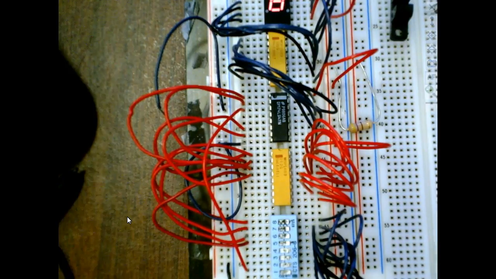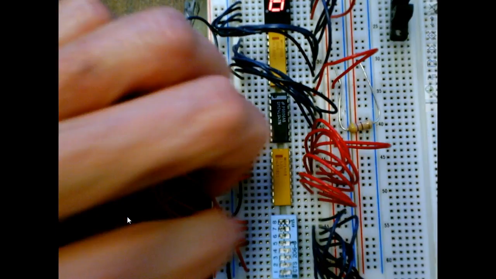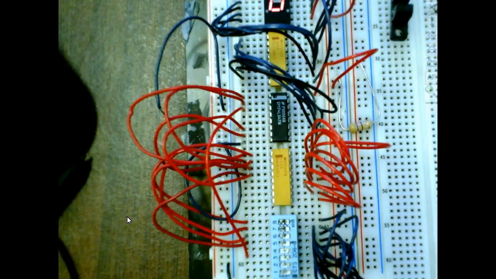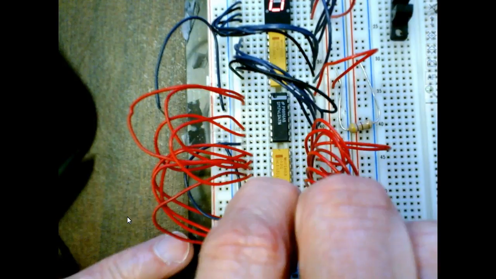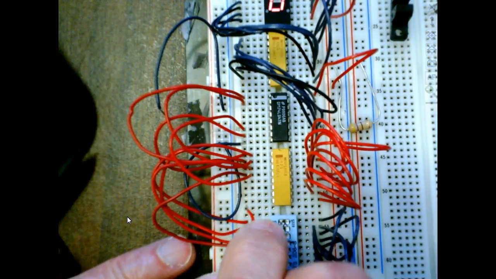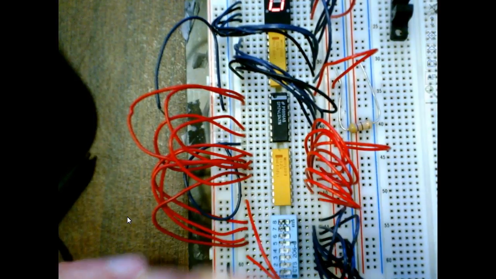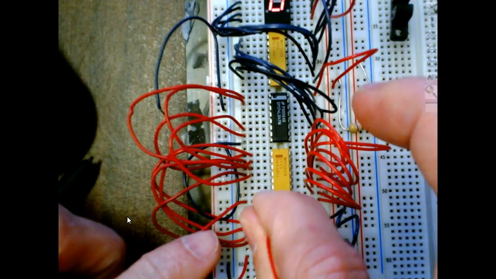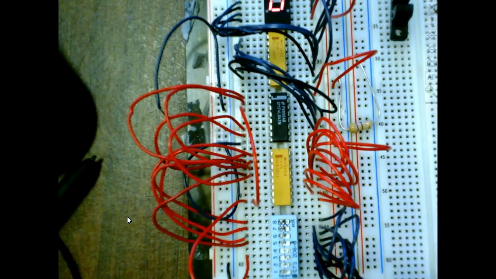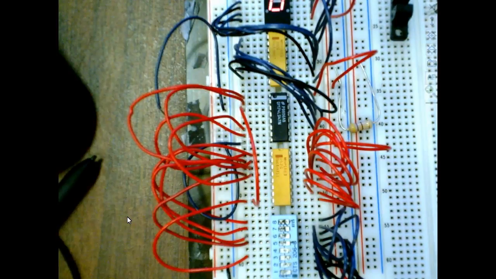They're using switch 3, so let me use switch 3. That way we'll be on par. Okay. And then ripple blanking in, I'm going to use switch 2.